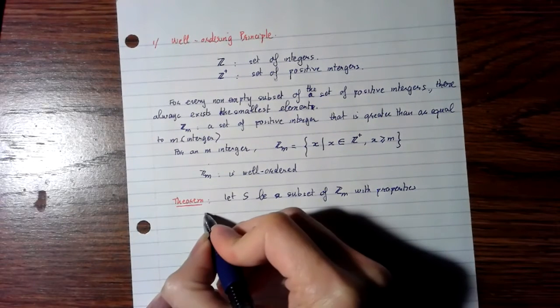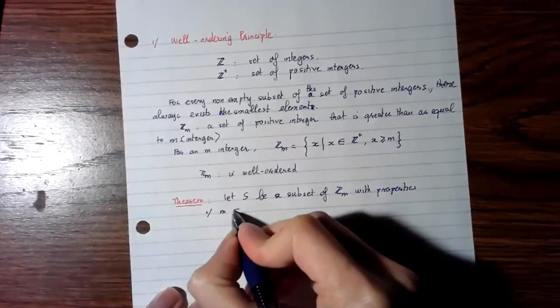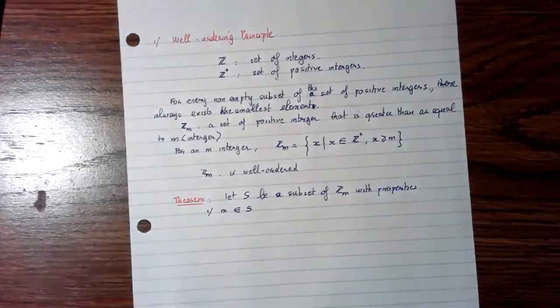The first property: m belongs to S, which means S contains a member, and I call it m.